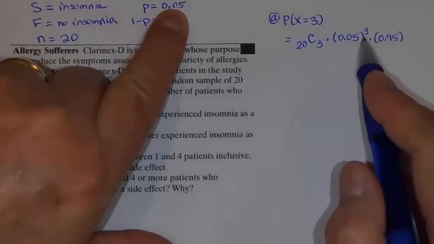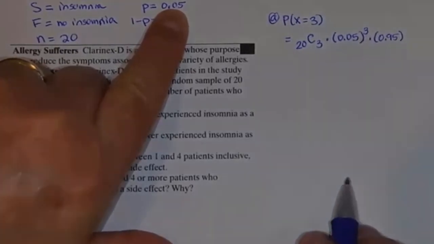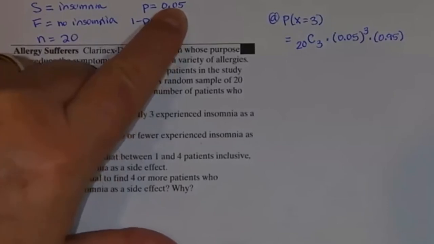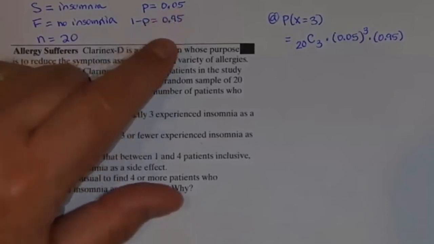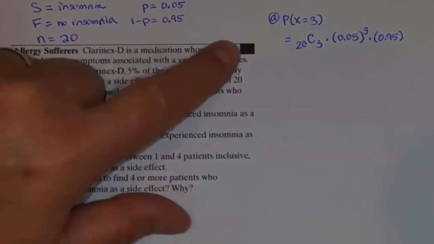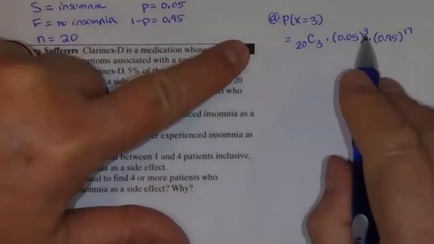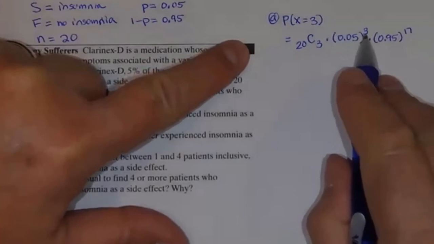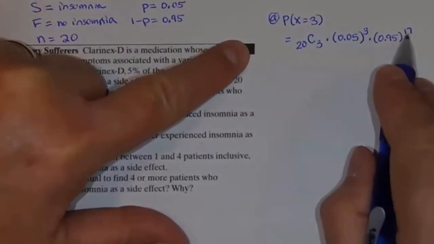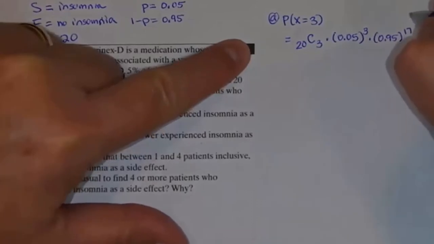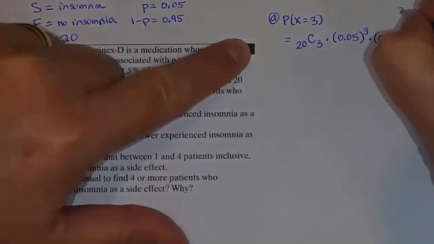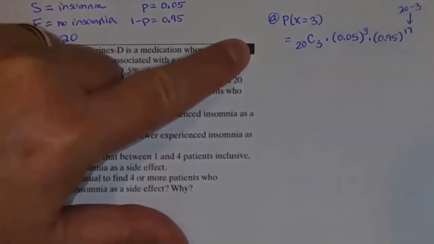If I have 3 successes, then how many failures would there be? 20 people are taking Clarinex-D. 3 of them have insomnia. So how many don't? So if having insomnia is success, then we have 3 successes and we have 17 failures. So that 17 right there is coming from 20 minus 3.